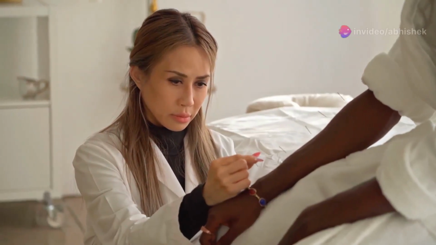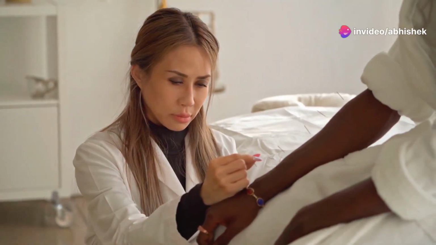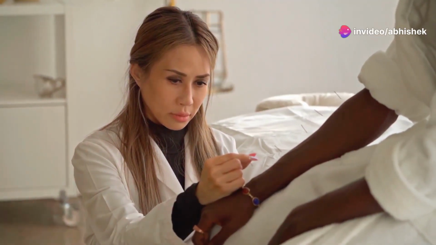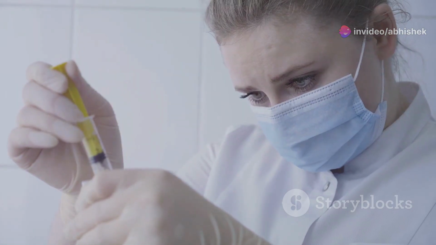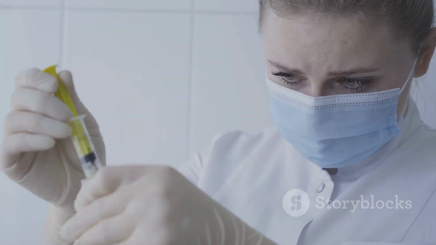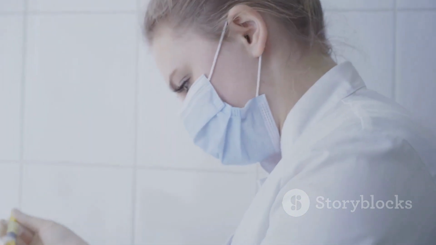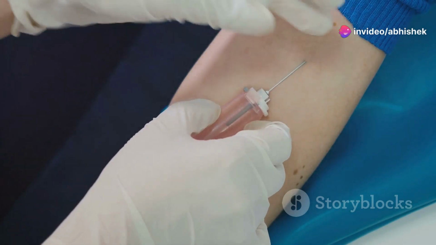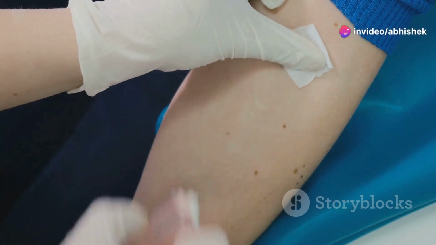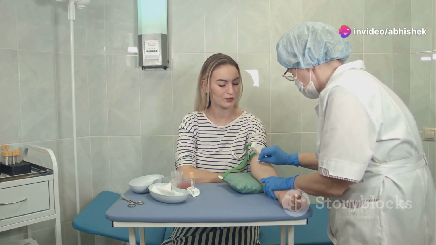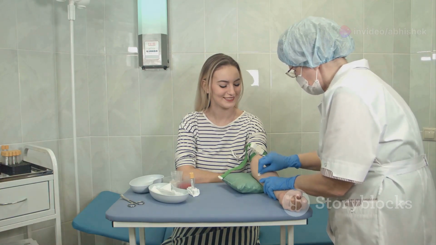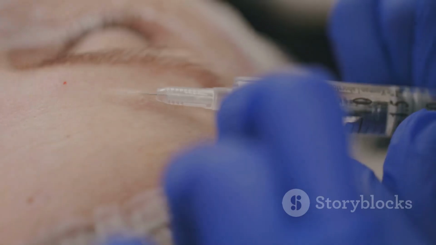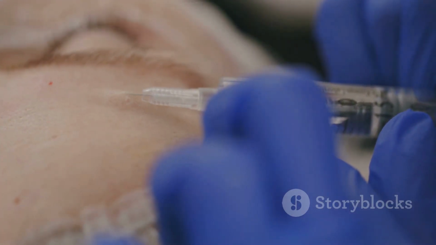Site selection. Choose the appropriate injection site based on the type of injection and the patient's age and body mass. Site cleaning. Cleanse the injection site with an alcohol swab using a circular motion, moving from the center outward. Injection. Insert the needle into the skin at the correct angle and depth. Aspirate, or pull back on the plunger, to check for blood, except for intramuscular injections. Inject the medication slowly and steadily.